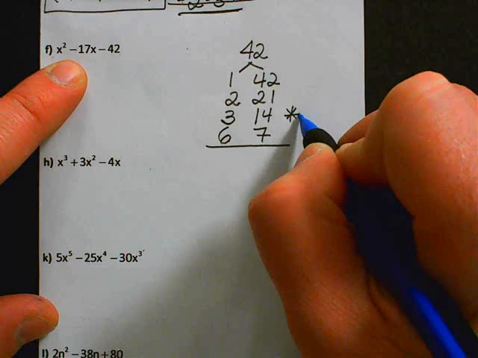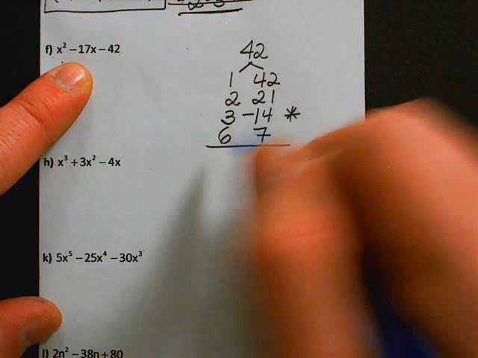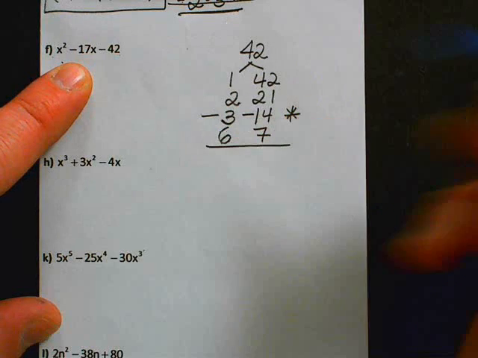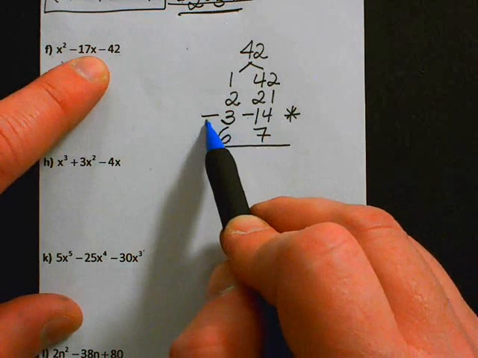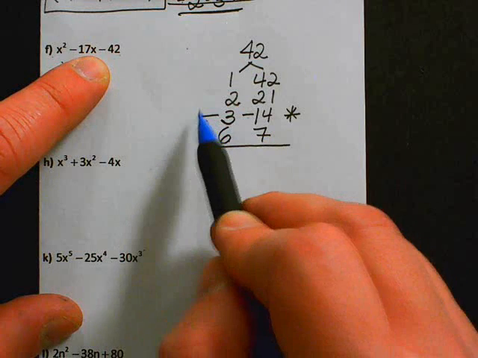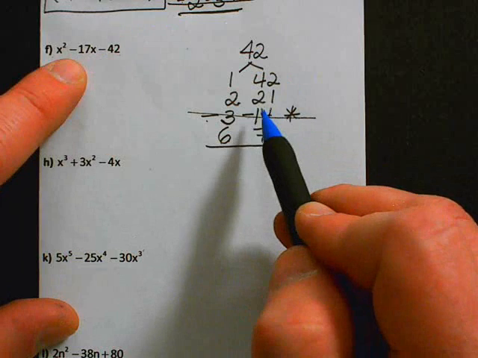17 is negative, so 14 is going to be negative, and that means 3 has to be negative. And final check, a negative times a negative, does it give me a negative? No. So that means that doesn't work. I have no other options that give me 17, so that means this will also be prime.